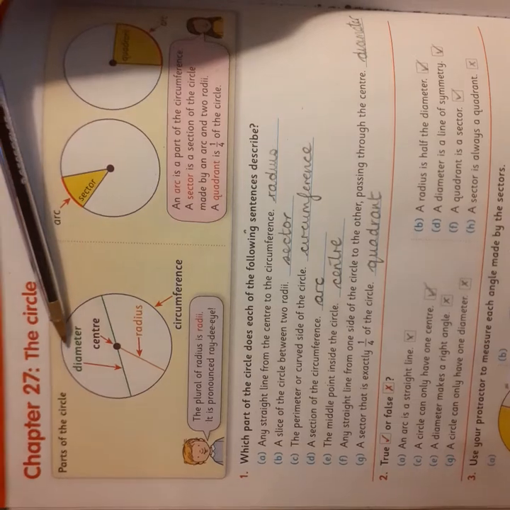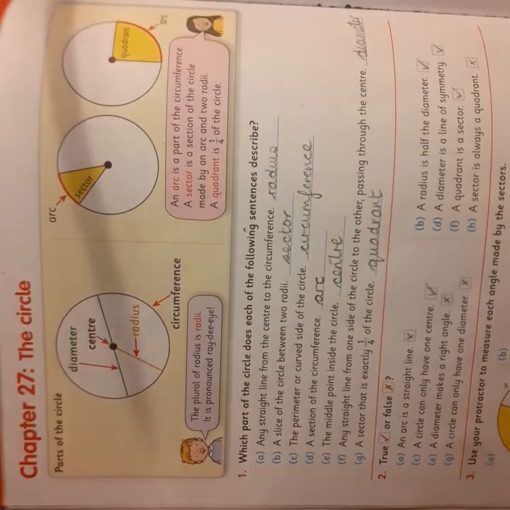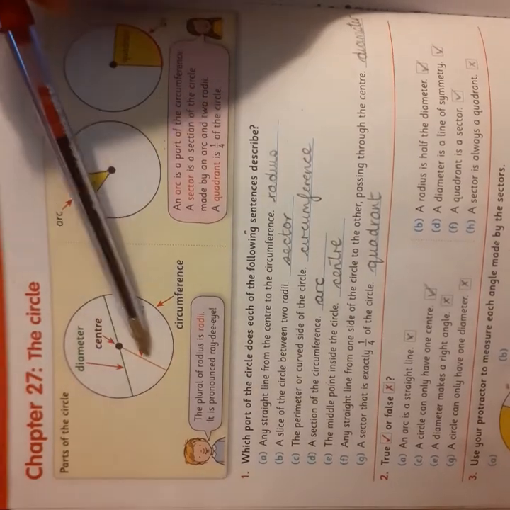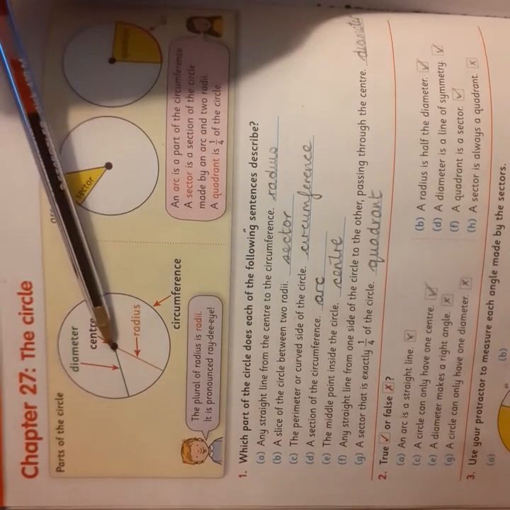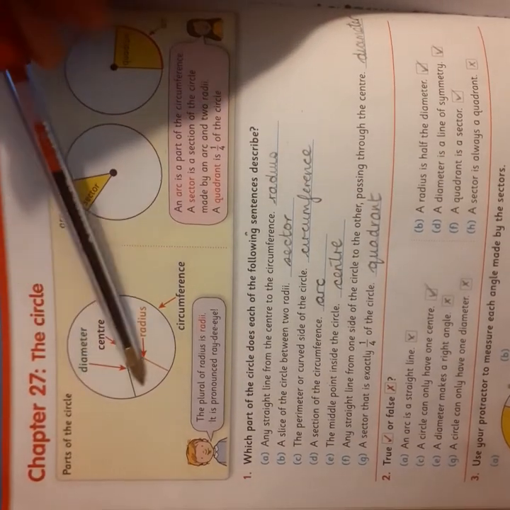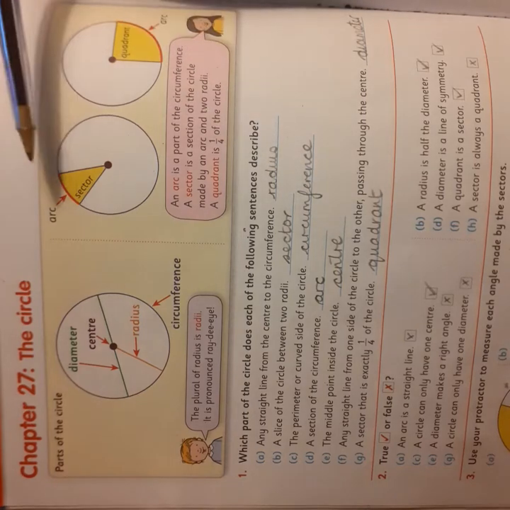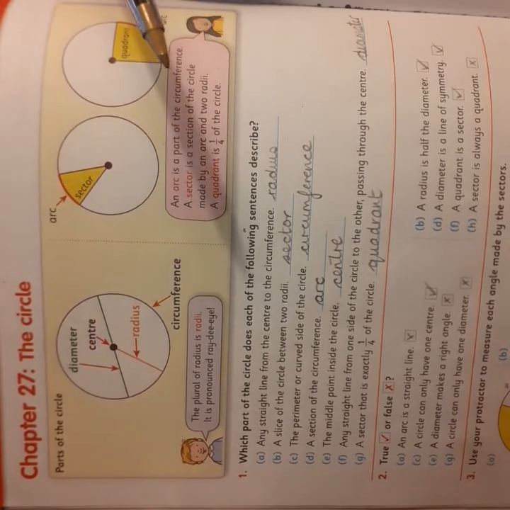We have the diameter. Important thing to remember about the diameter is it runs through the centre of the circle. We have the radius, which is always half of the diameter. It goes from the outside of the circle and stops at the centre. We have the circumference, which is running around the perimeter of the circle. At this side, you can see the arc, which is the curved side of the circle.